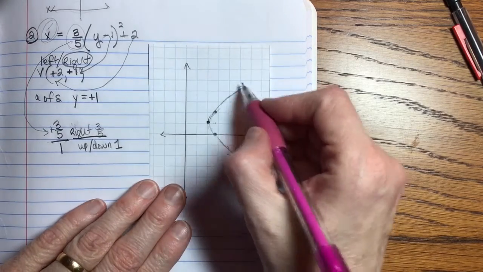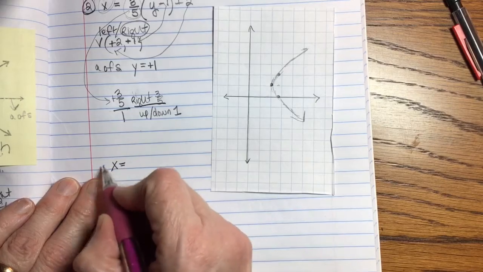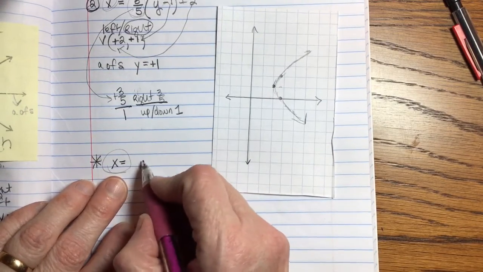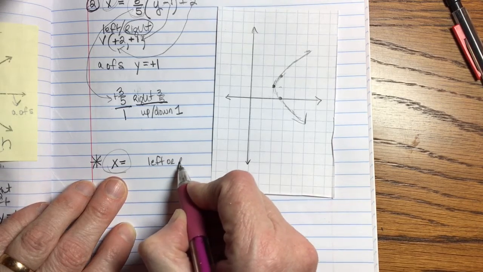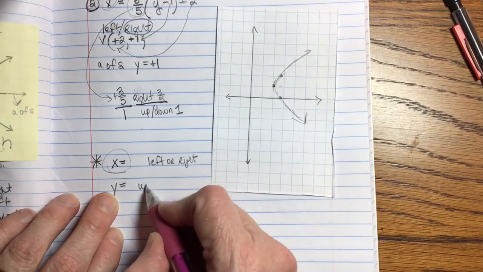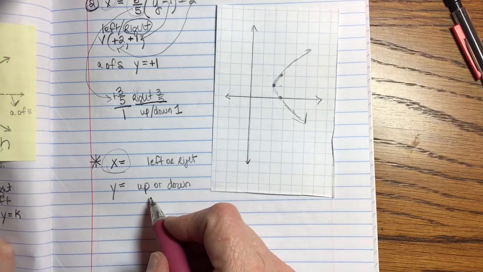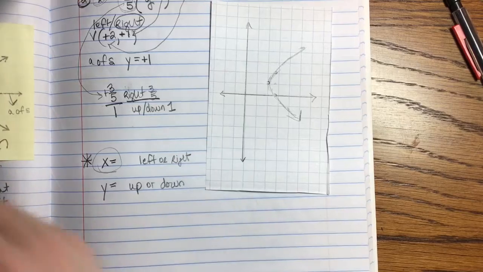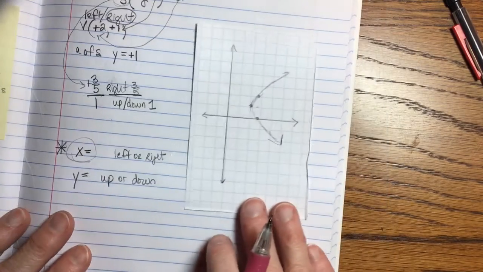Now again, they're going to be mixed together. And so if you've got an x equals, then an x equals parabola is going to be left or right. And if you have y equals, it's going to be up or down, just like we did back. And we put it over on page, I didn't put the page number, 98. It's lesson 32 on page 74, and you can look at the examples of those.